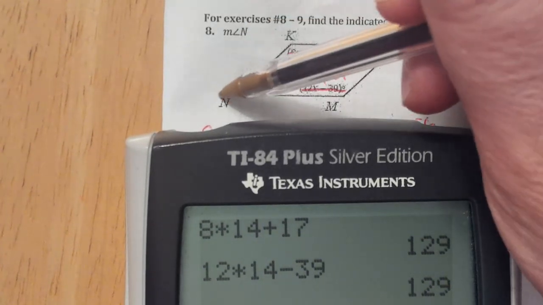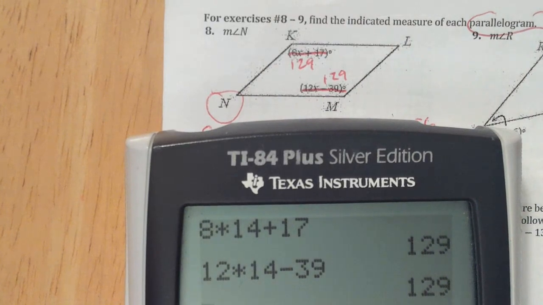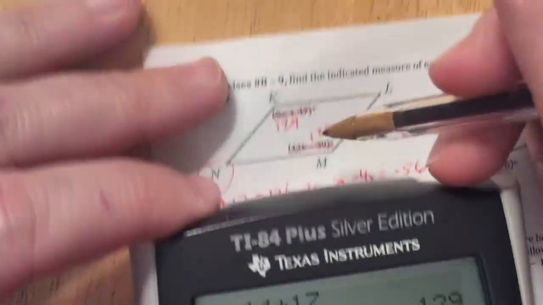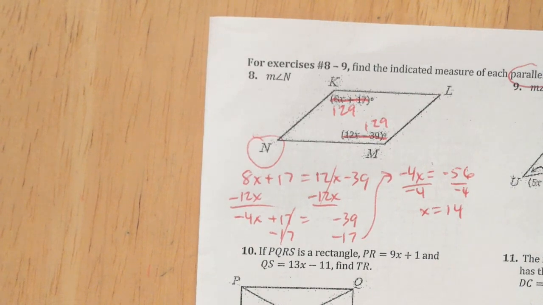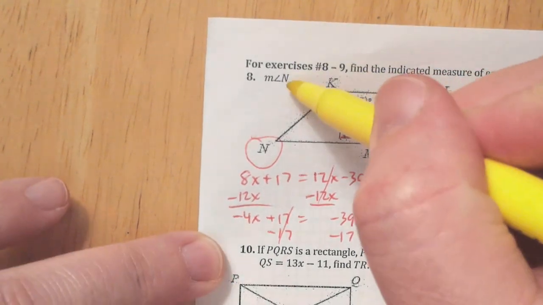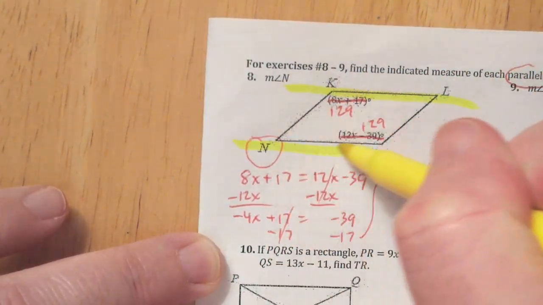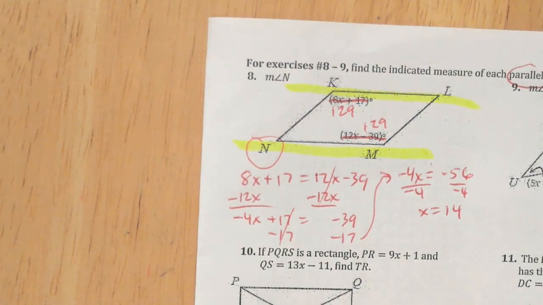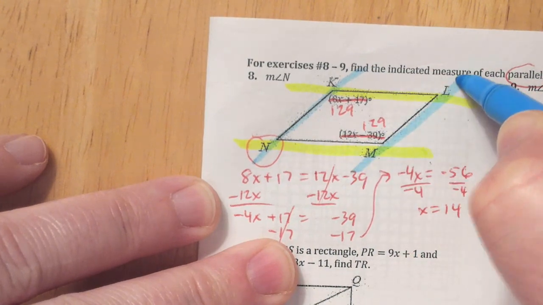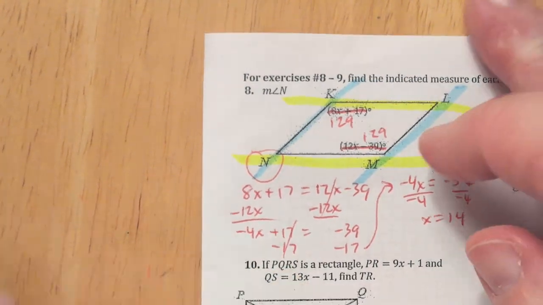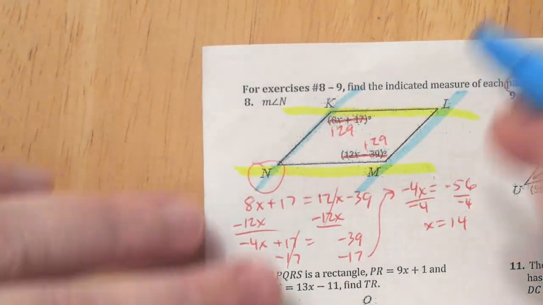They asked for n. Ooh, they want this angle. Okay, so what do we know about these angles? Well, because these were parallel, this is parallel to this, and this is parallel to this. So parallel lines, you can make the same color.